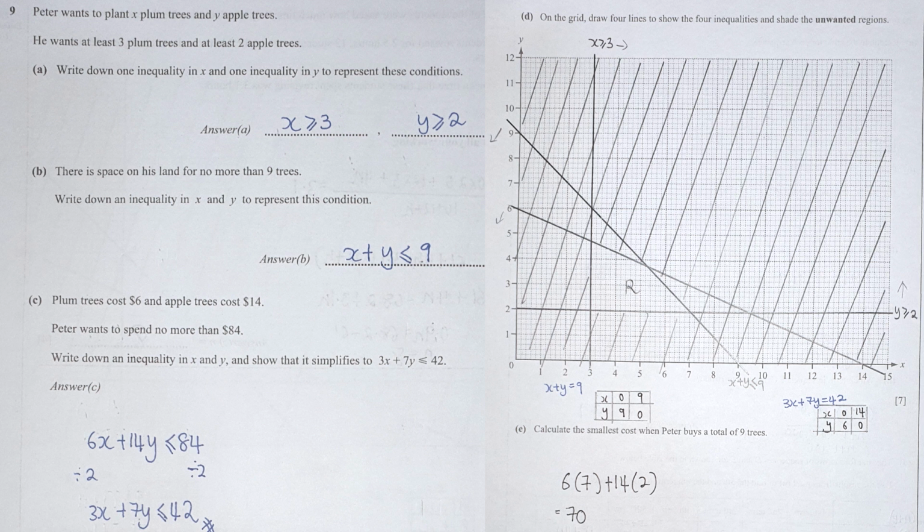And for the last part, 6x plus 14y is less than or equal to 84. By dividing everything by 2, you'll be able to prove the result of 3x plus 7y less than or equal to 42.